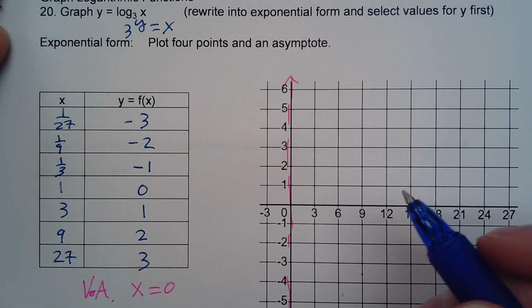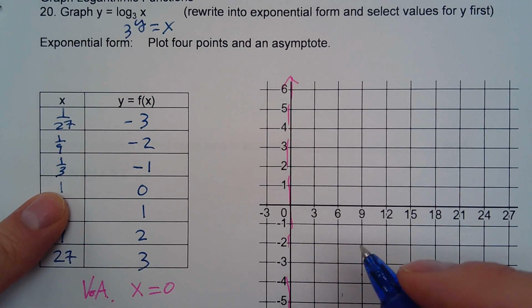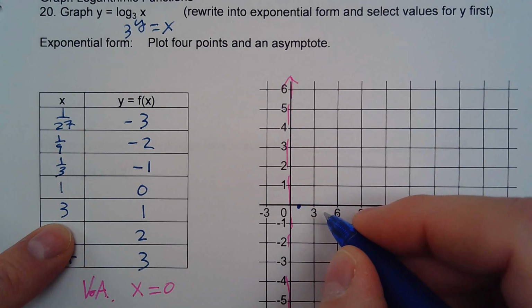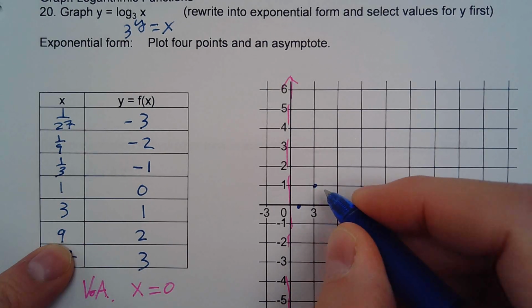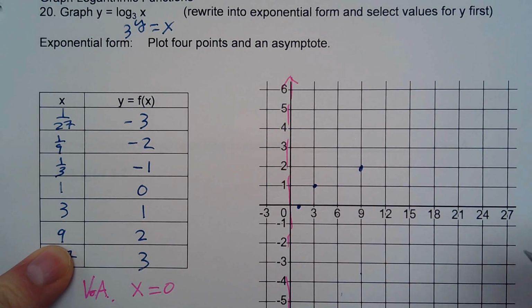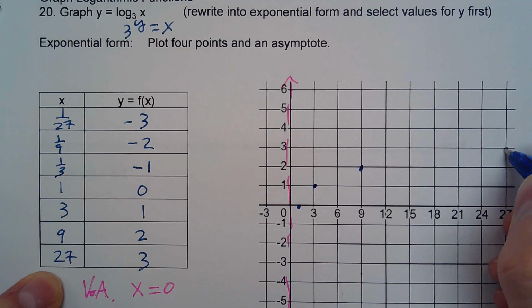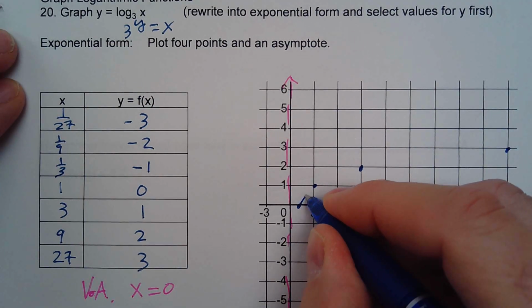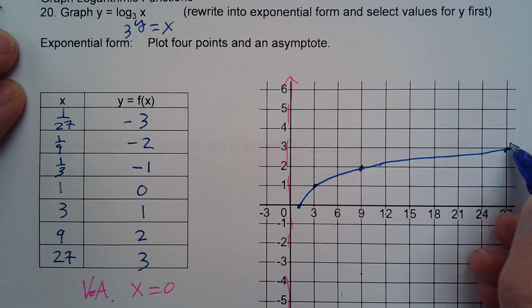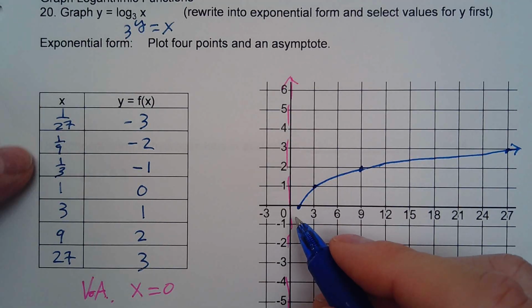Let's plot some of these points. So I'm going to do these ones over here. This is (1, 0)... (3, 1), (9, 2), (27, 3). So that gives me this part here. And let's get this part over here.